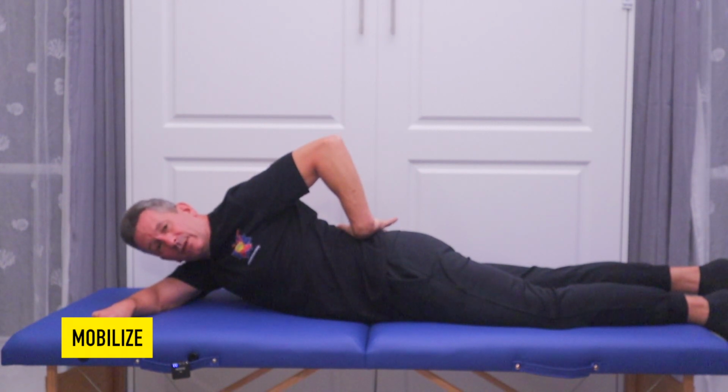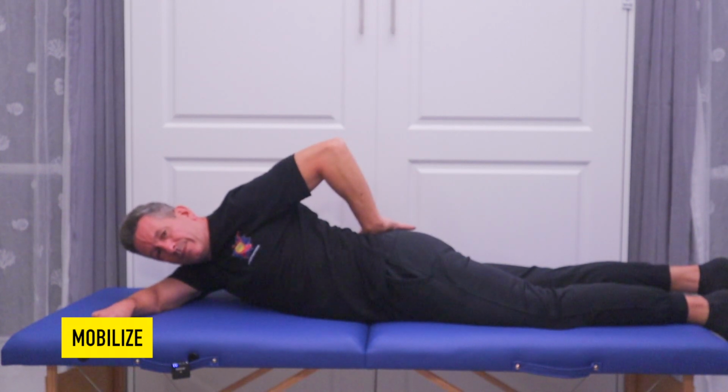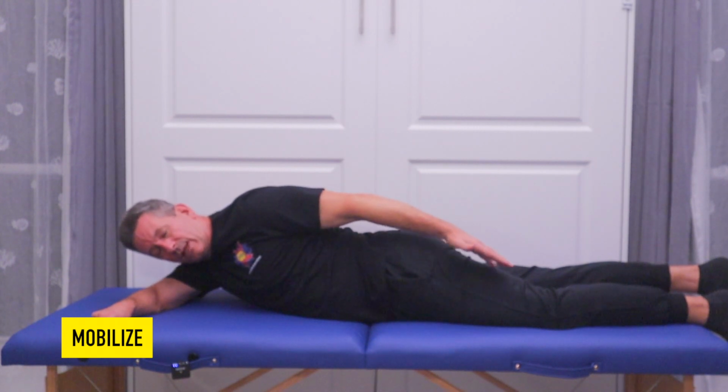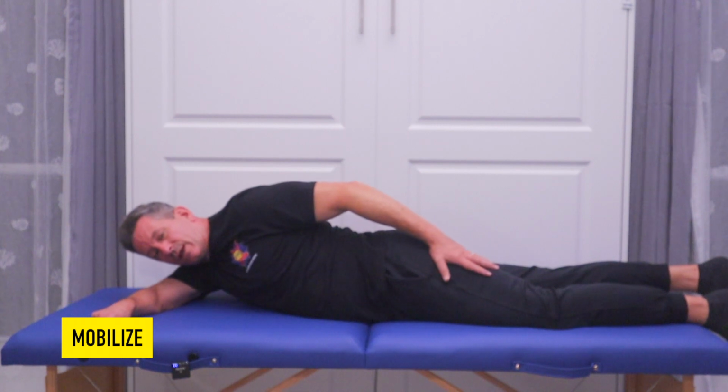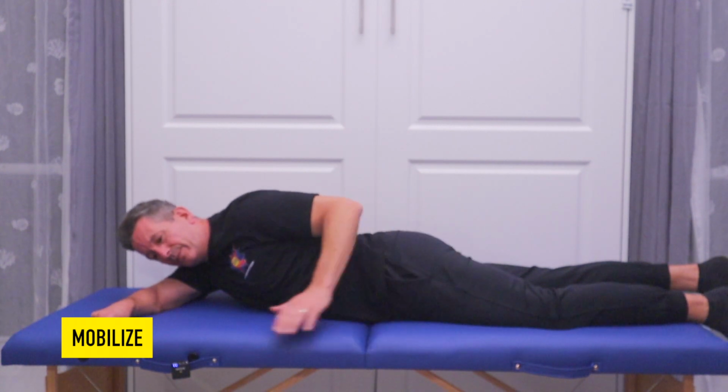That's called centralization, which is another key term. If the pain starts moving toward the back and dissipating or going away at the leg, it's centralizing. That's what you'll be looking for. Now, the other thing is the pain could just be decreasing as well, but it should be changing.